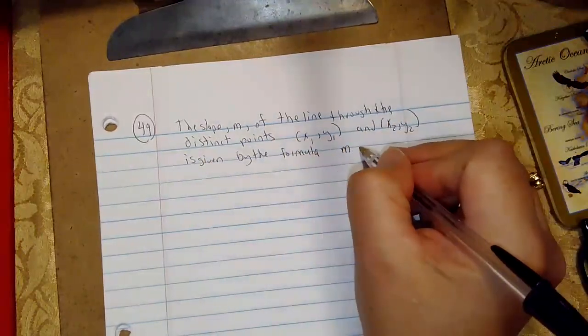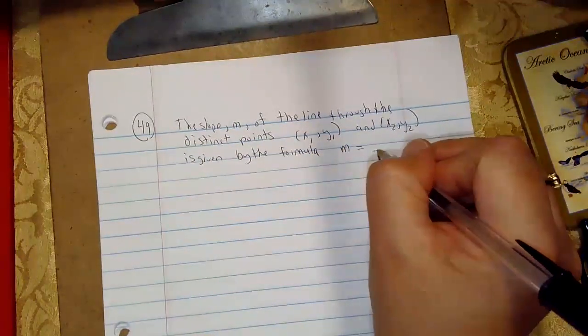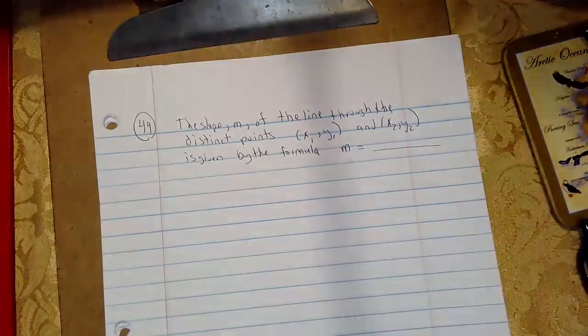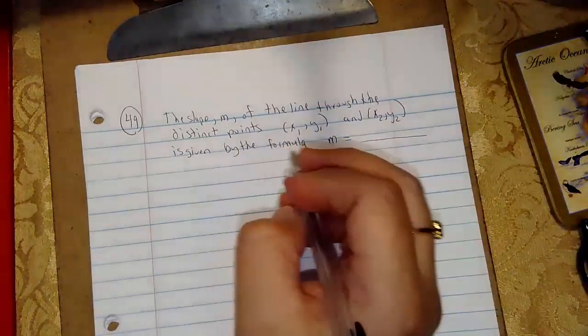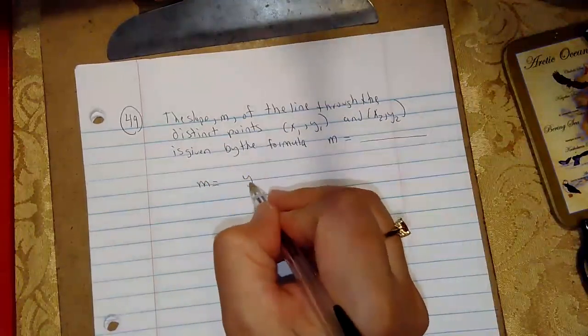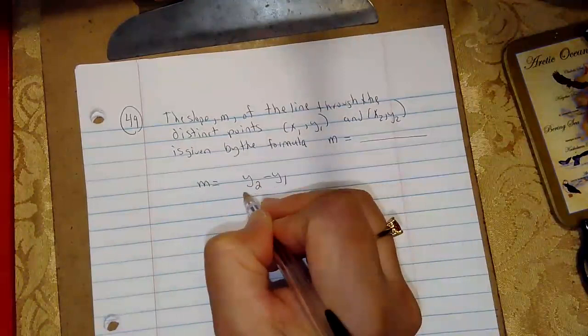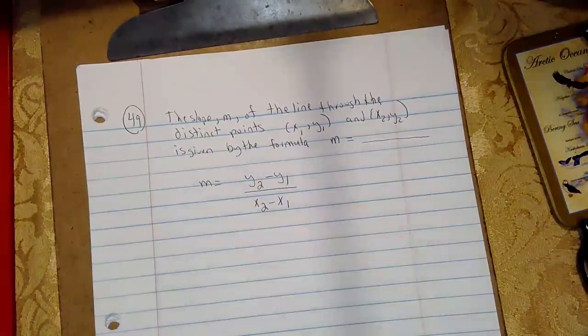m equals, and then it has a blank. So what we need to find the slope is the formula. It is m is equal to y2 minus y1 all over x2 minus x1. Okay, that's a definition.